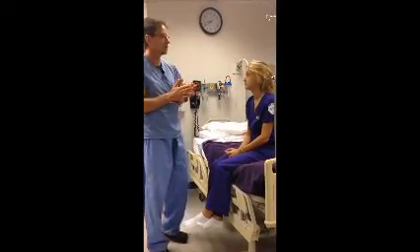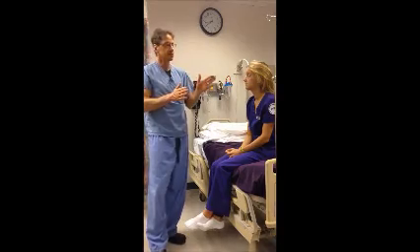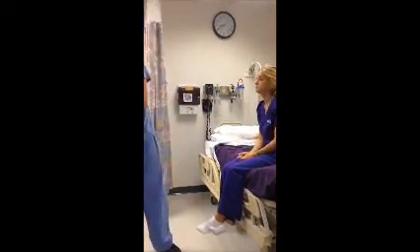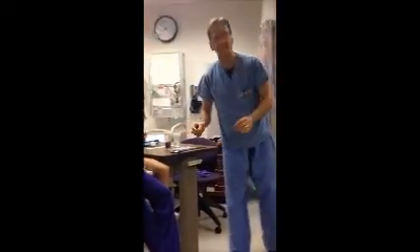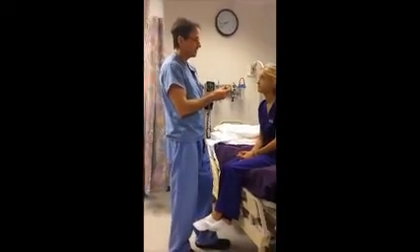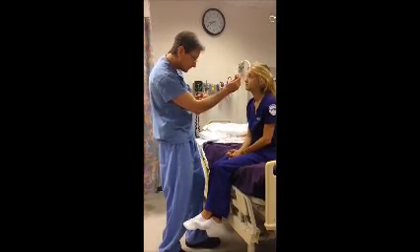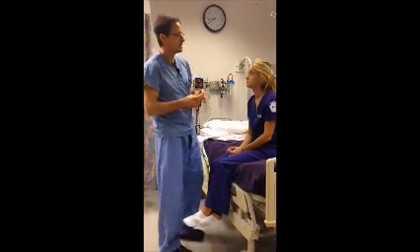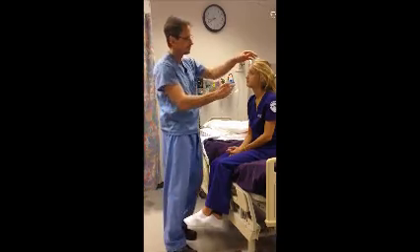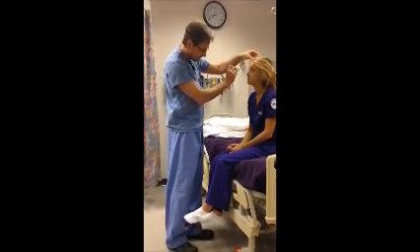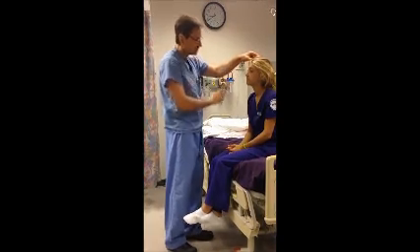Next thing I want to do is start looking at the eyes. Her eyes are equal and symmetrical, bilateral. I'll use my pen light to look at the pupils, and the pupils are about 4 millimeters bilaterally.